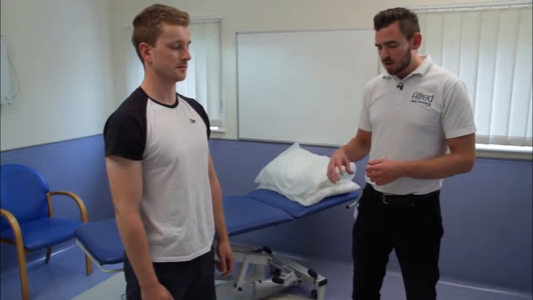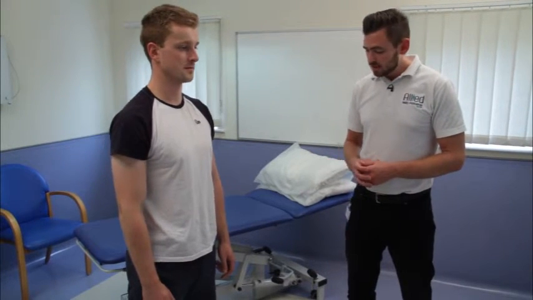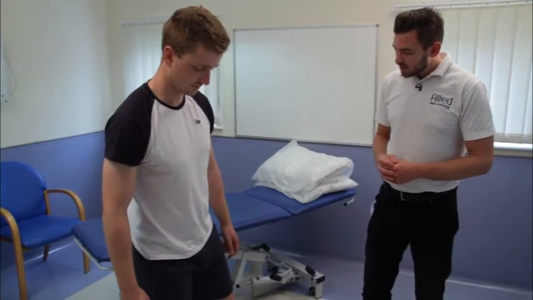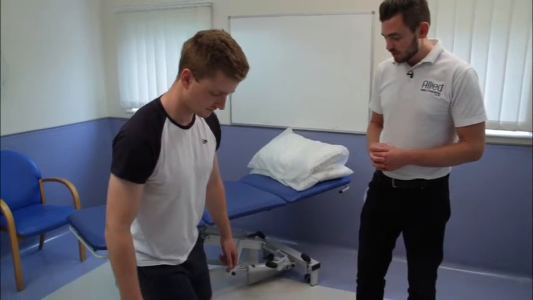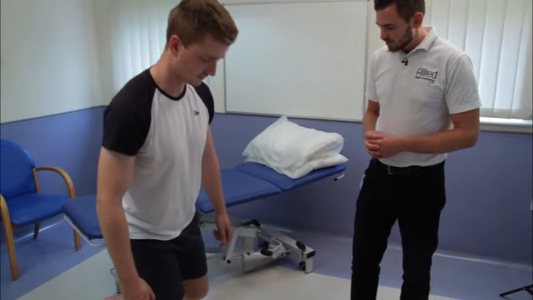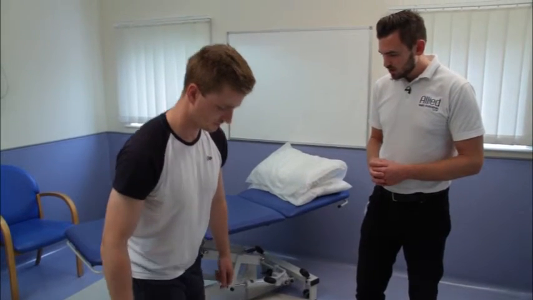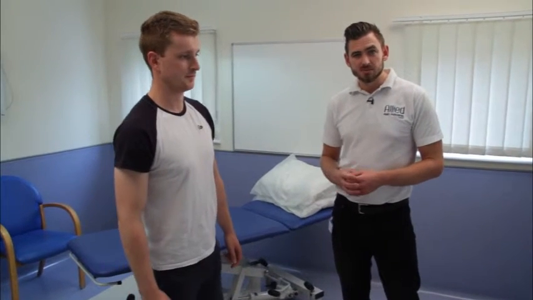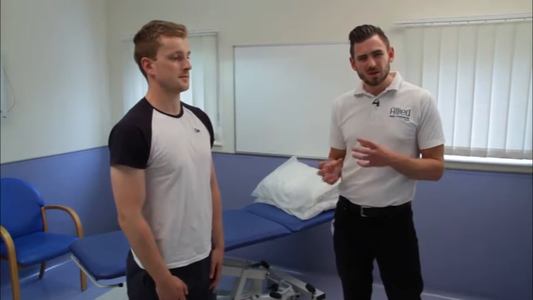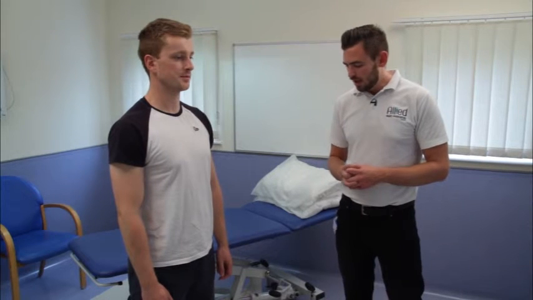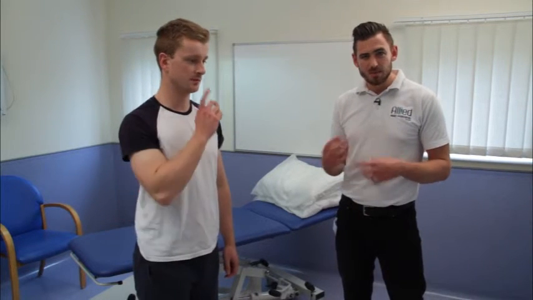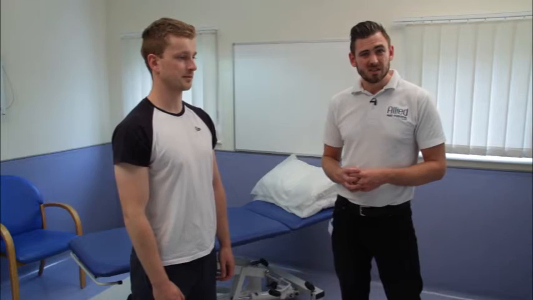If not, I would go on to a single leg squat. So I'd get Rob to stand on one leg, and again just squat down as far as you can for me. And again. Good. And we're just seeing if that reproduces any symptoms. We're looking for the control of the muscle structures around that kneecap, so the kneecap's nice and stable, not causing any pain to the structures that sit beneath it.